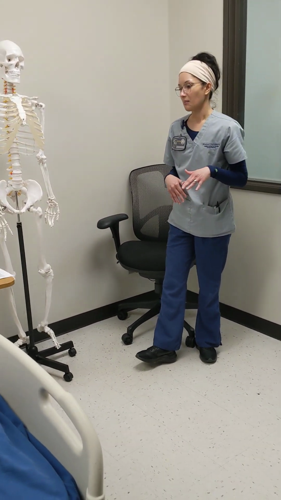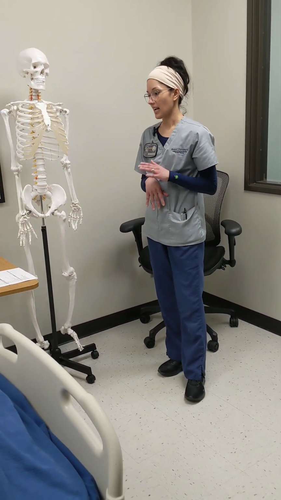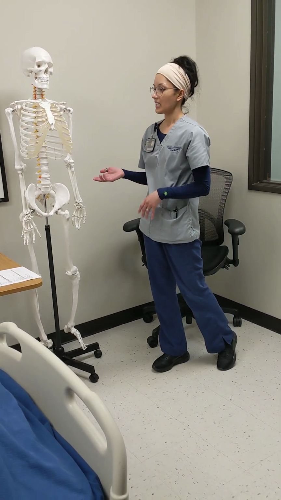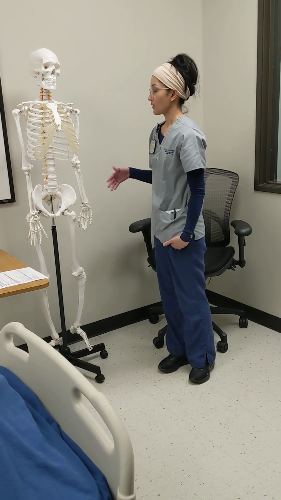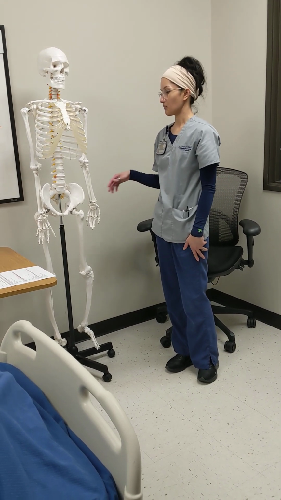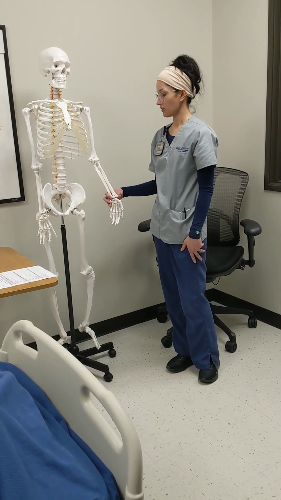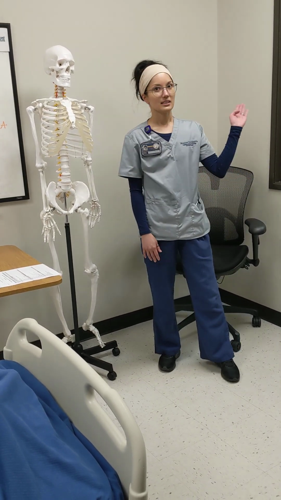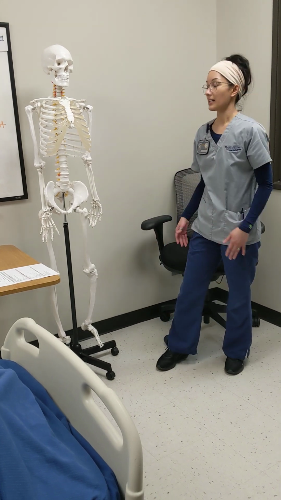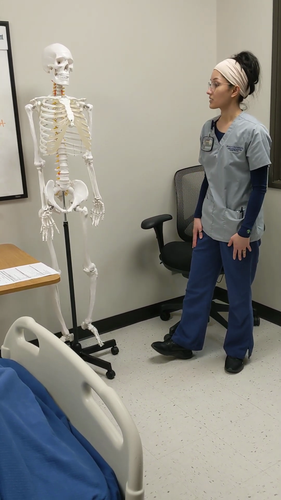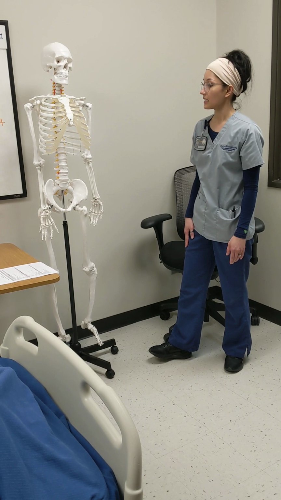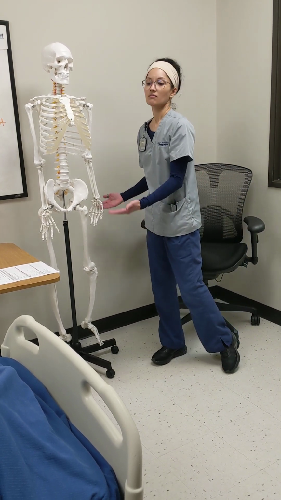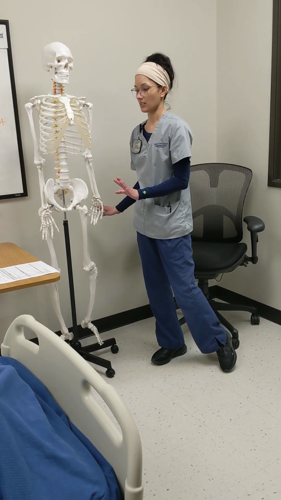I'm coming in, I wash my hands, I introduce myself. Hi, I'm Rebecca, I'll be your nurse today. I go ahead and ID them. Can I have your name and date of birth? Walter, 1/1 of 20. Wonderful, I verify that. Then I provide privacy, and I explain that I'm going to be taking a listen to your heart, checking your pulses, and taking a look at your skin. He's in a good position, so I don't need to make any adjustments.